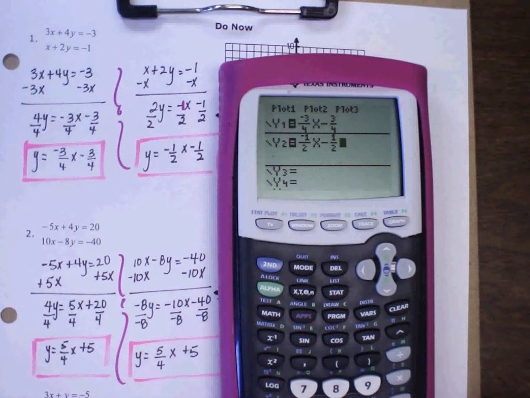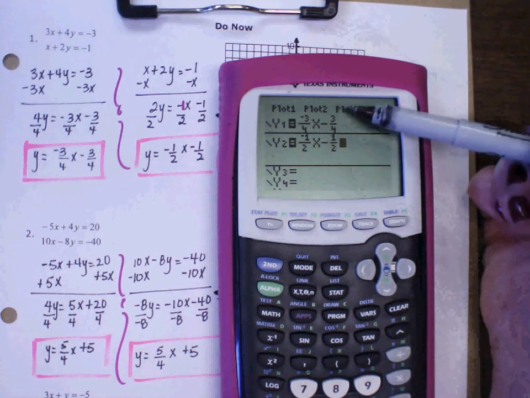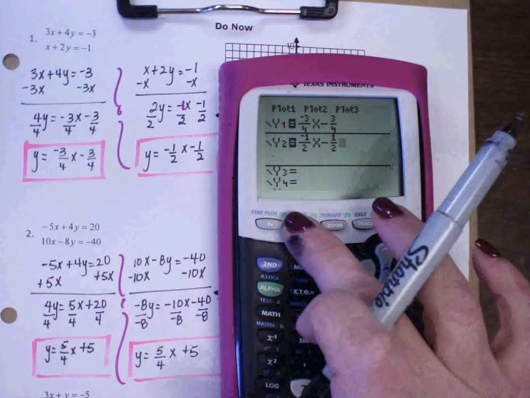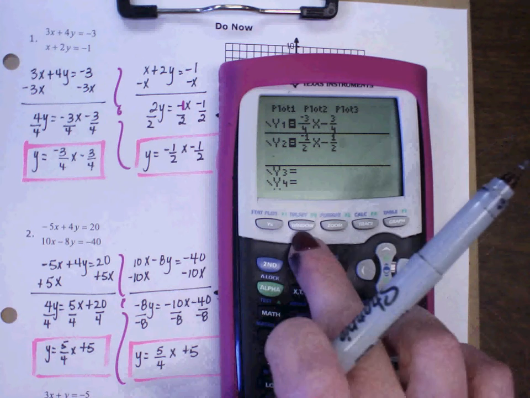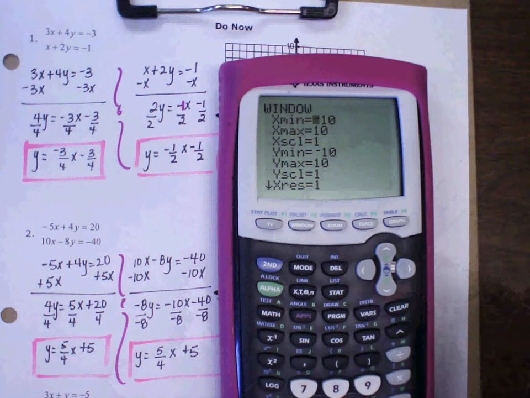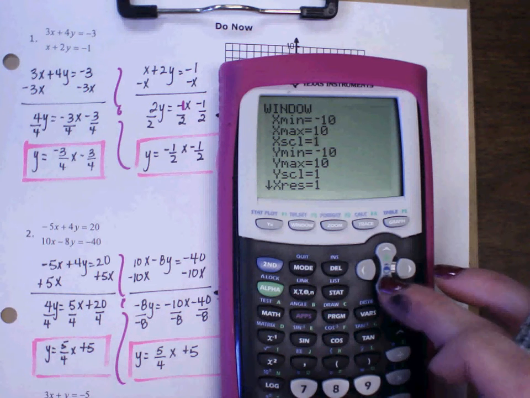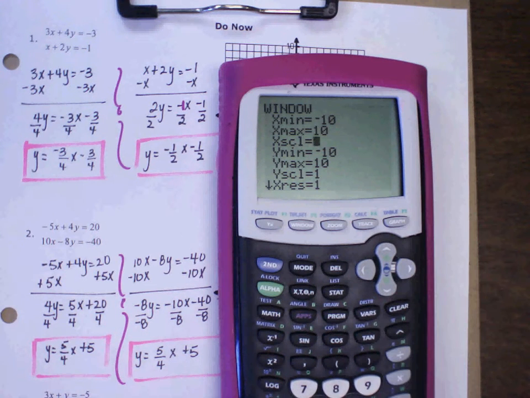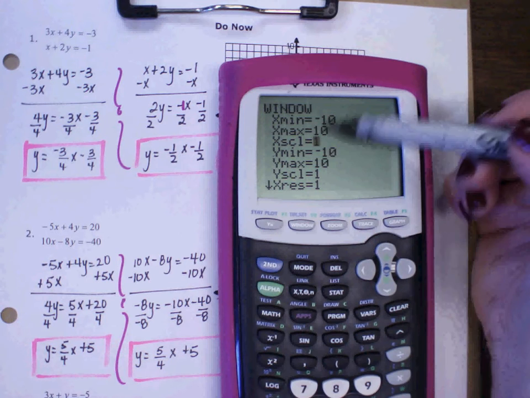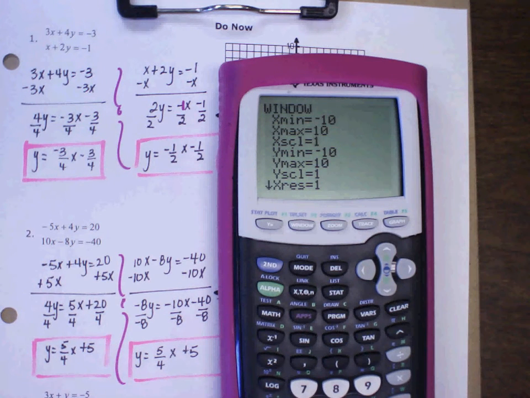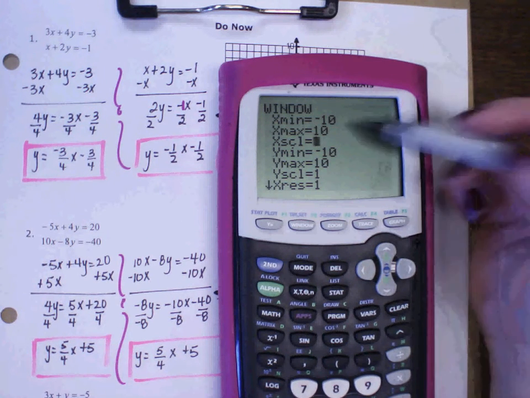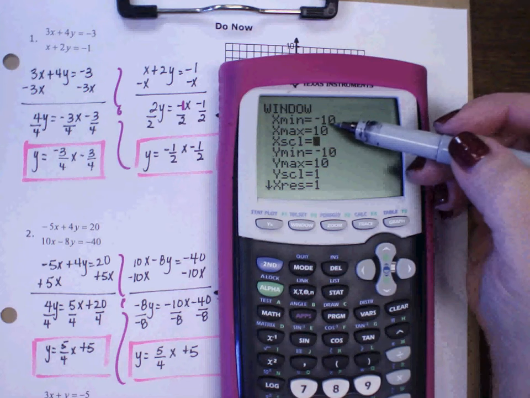All right, I always like to take a look at my y-intercepts because I'm going to show you something. Go to the window, click on window, it's right there. If you clear the calculator, by default, the calculator will do a graph that goes from negative 10 to positive 10 on your domain and from negative 10 to positive 10 on your range, right?